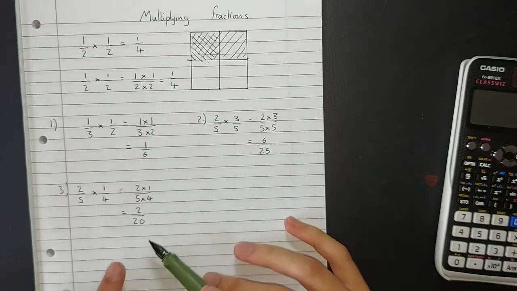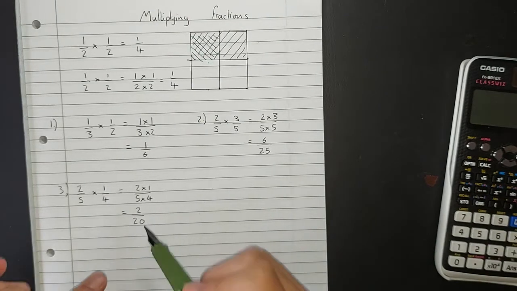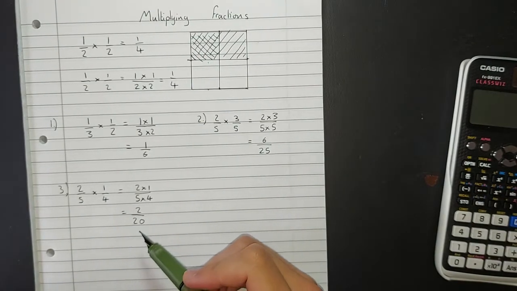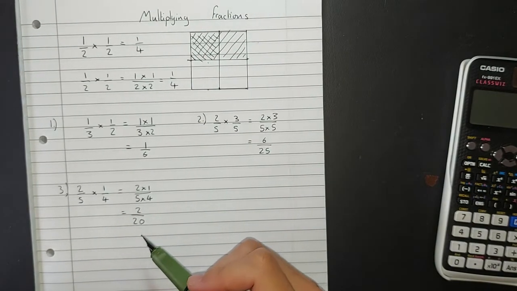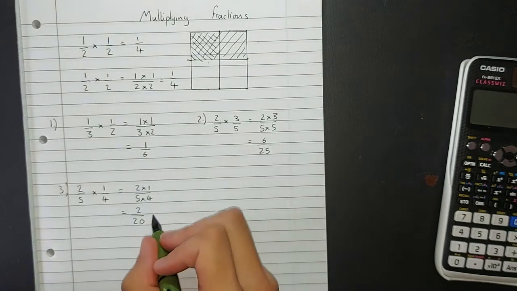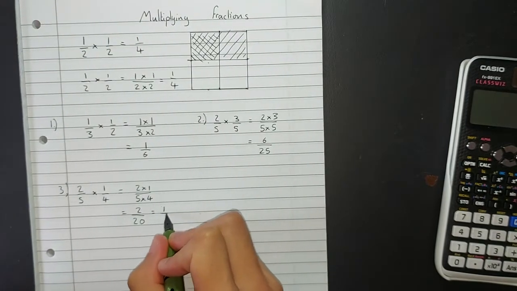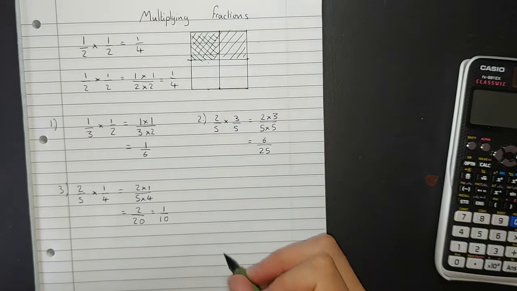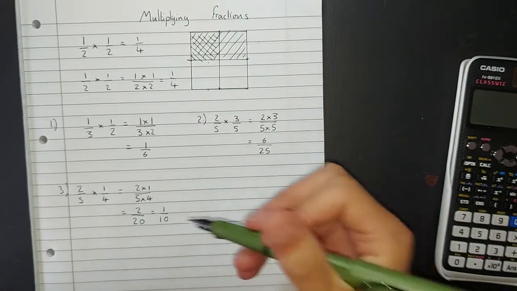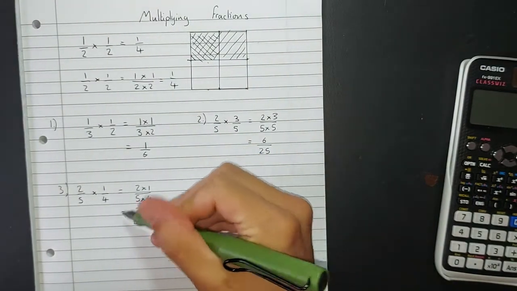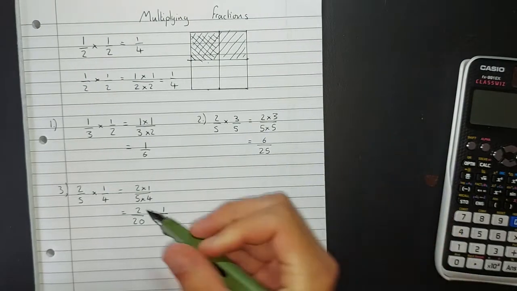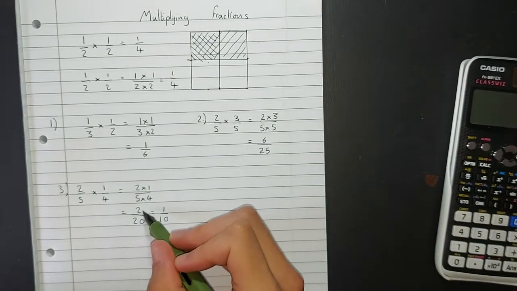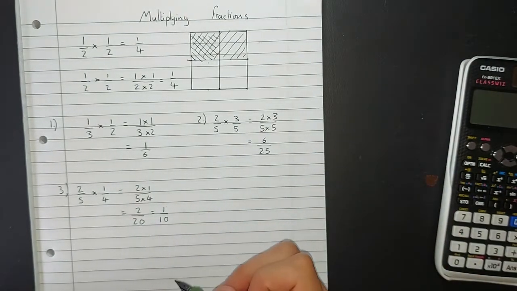Okay, now we can have a look at how this answer is different from the others. The 2 and the 20 both share a factor, so we can divide them both by 2, giving us a final answer of 1/10. So in this case, you can see we hadn't finished after this first multiplication. We found a common factor, and we can divide through by that common factor to get a final answer.